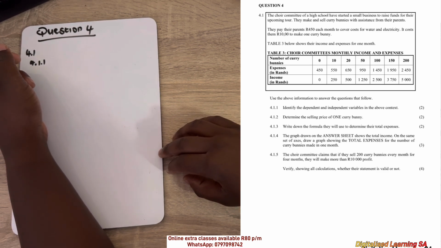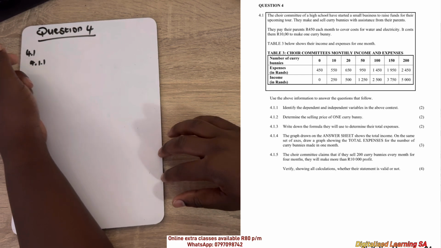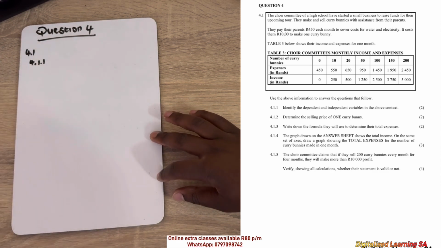The first row is the number of carry bunnies, the second row is the expenses in rent, and the third row is income.